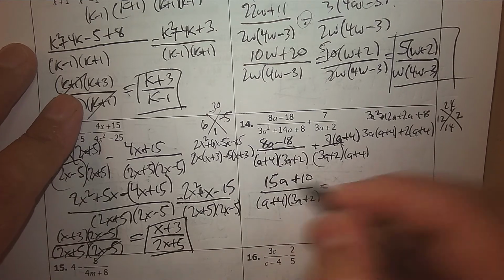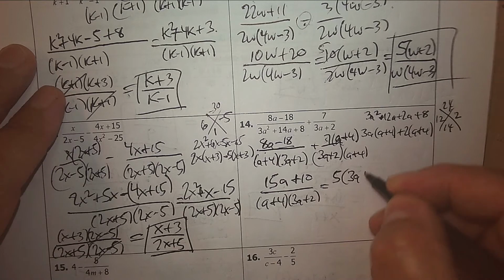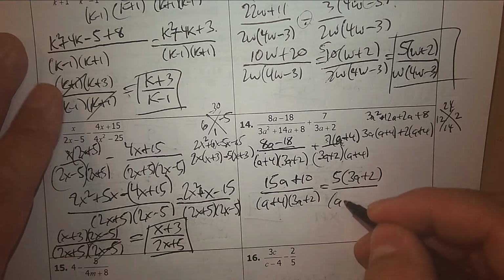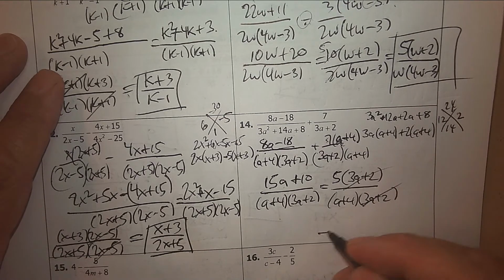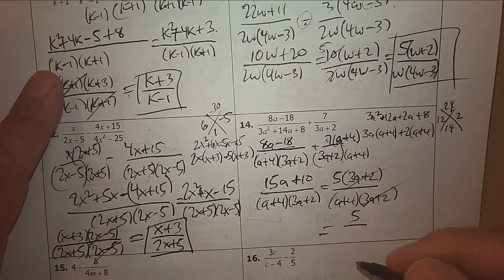Factor out a 5. And then strike out what matches. So your end answer is 5 over a plus 4.